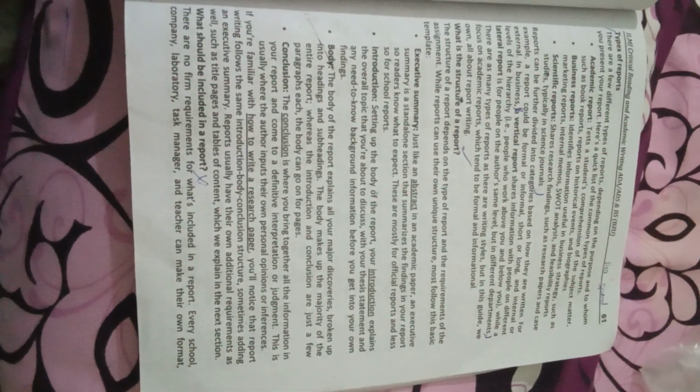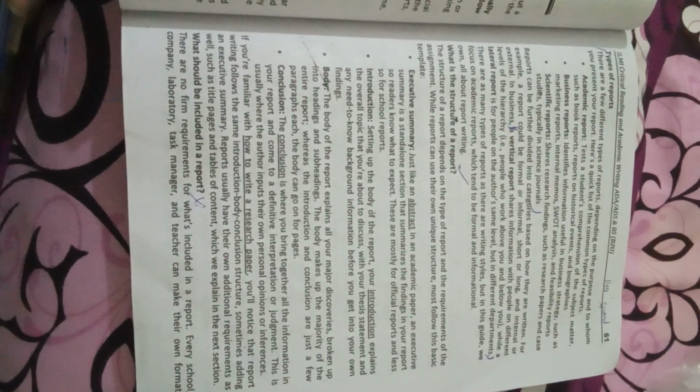Now another two types of reports: vertical reports and lateral reports. Vertical reports share information with people on different levels of hierarchy, that is, people who work above you and below you. Lateral reports, on the other hand, are for people on the same level but in different departments. They belong to the same level, but work in different departments.